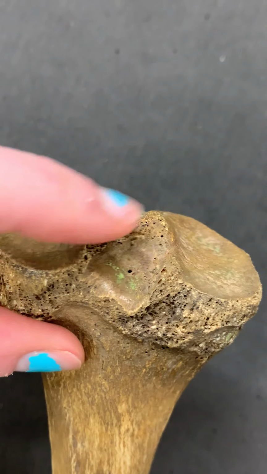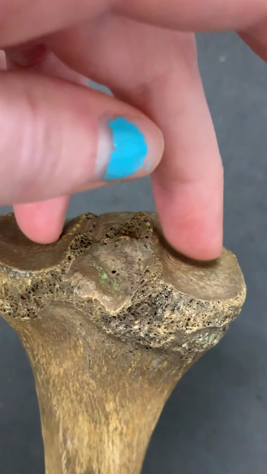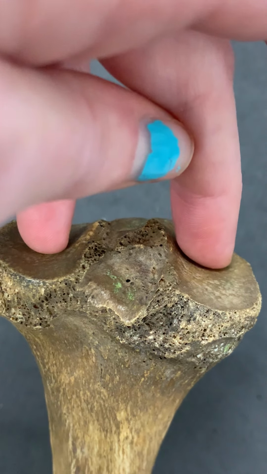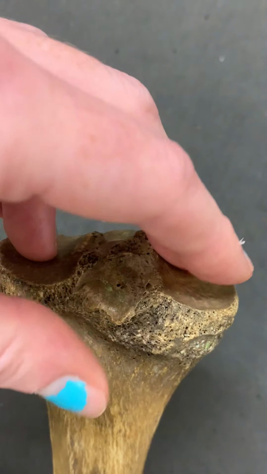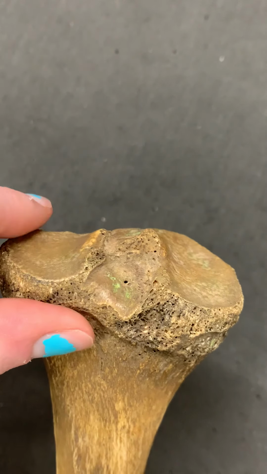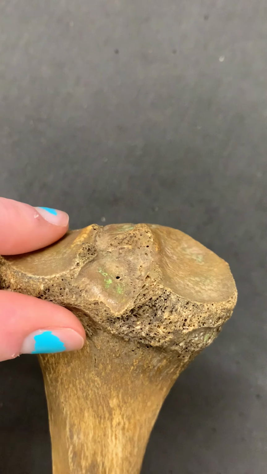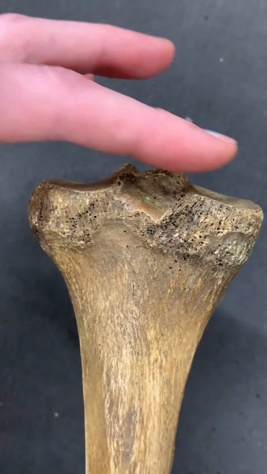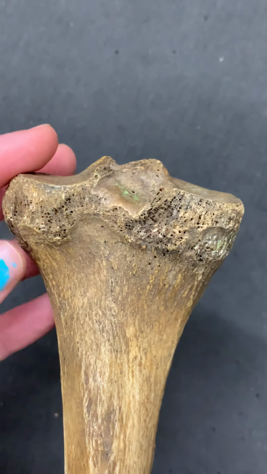These are joint surfaces where the condyles of the femur are going to sit on top. This is referred to as the tibial plateau because it forms a flat part on the top.